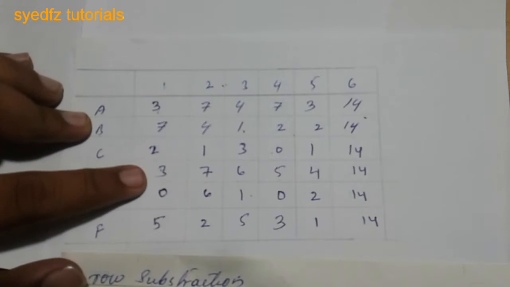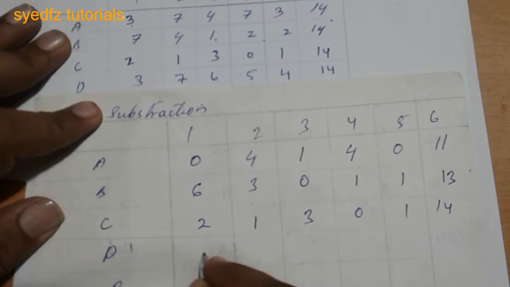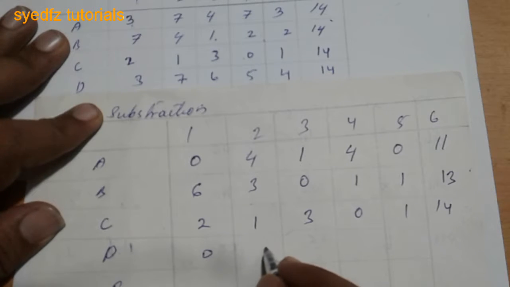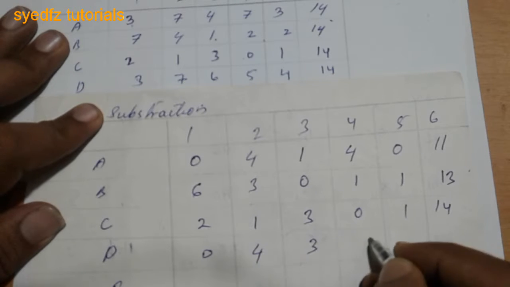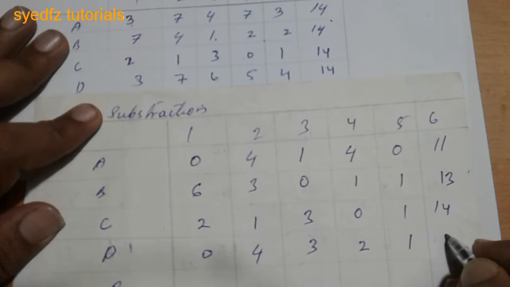Now go for the fourth row. Here is the fourth row, the minimum value is 3. So 3 minus 3 is 0, 7 minus 3 is 4, this is 3, this is 2, 1 and 11.